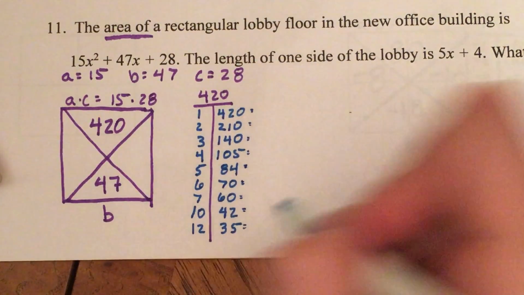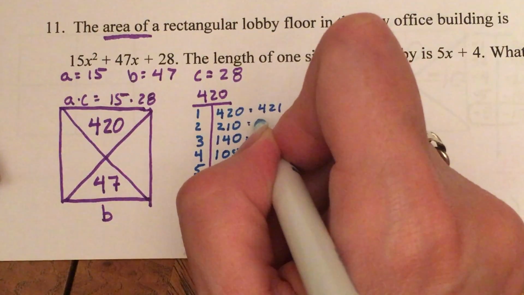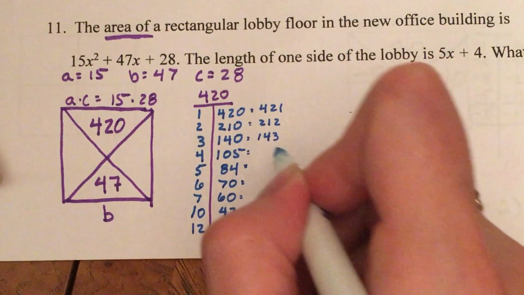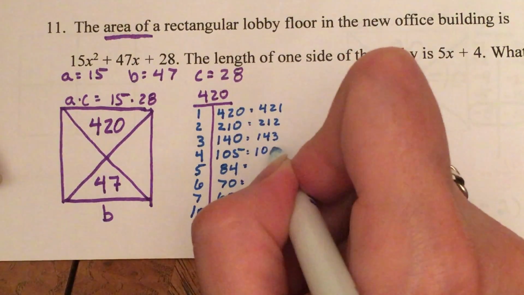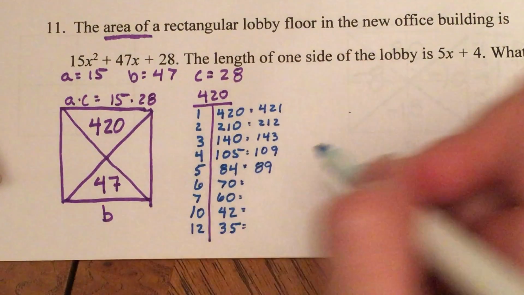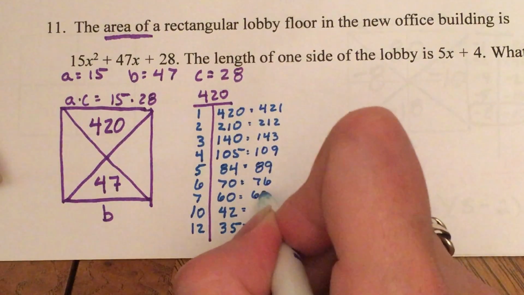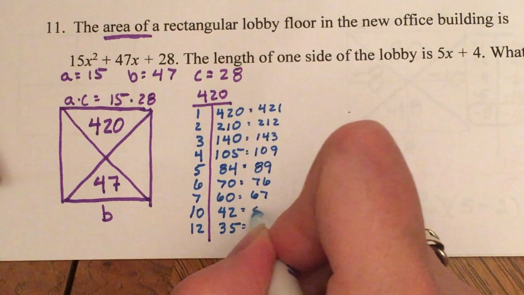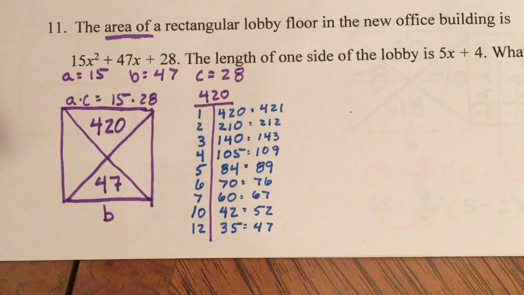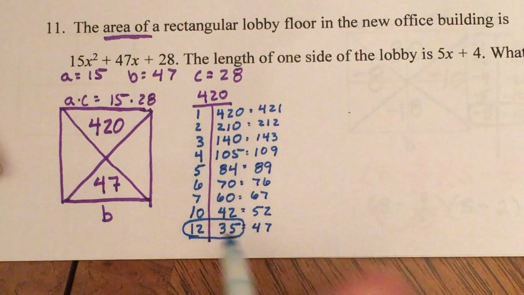Let's go find the sum of each pair. 421, 212, 143, 109, 89, 76, 67, 52, 47. What did we need? 47.